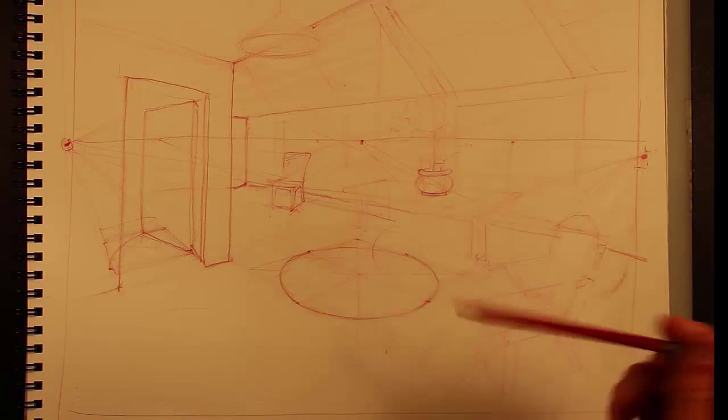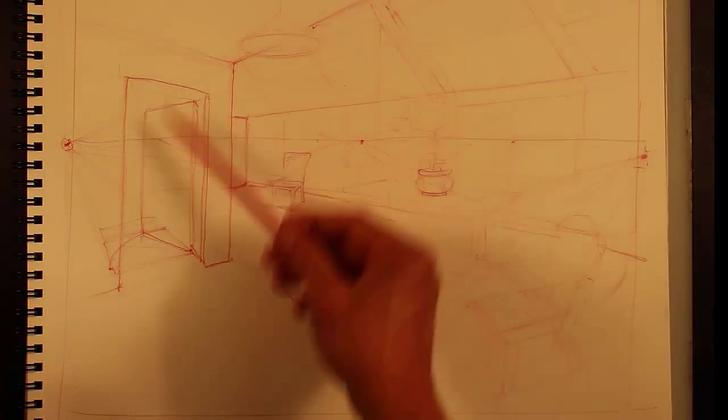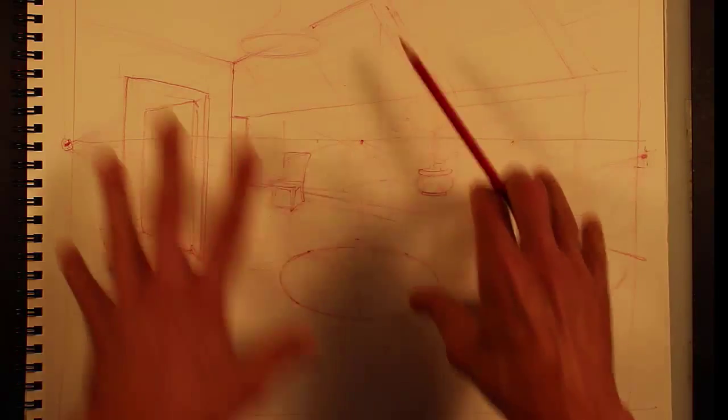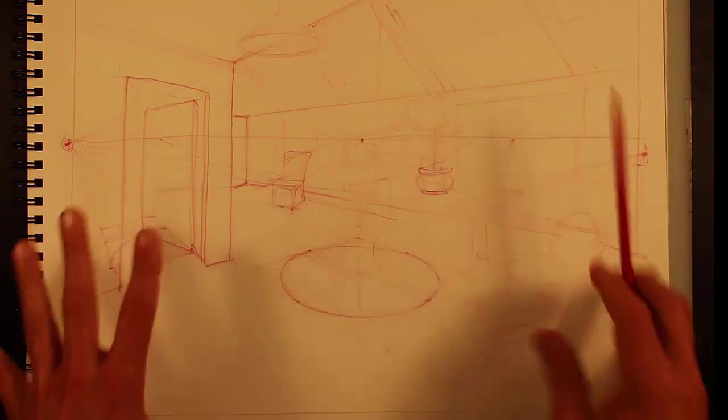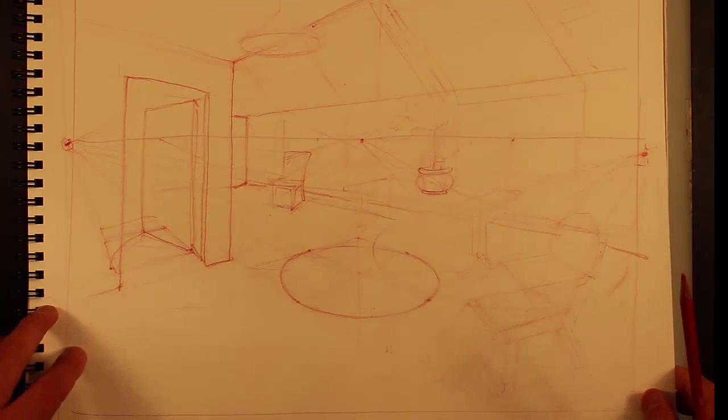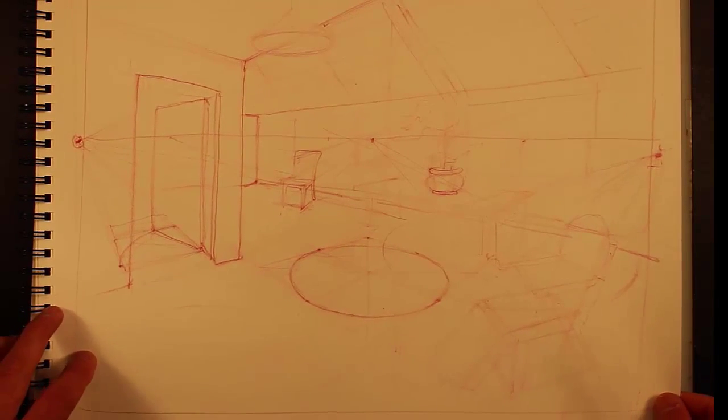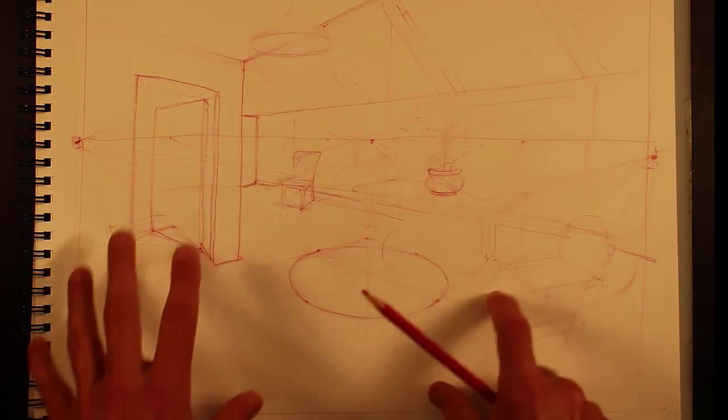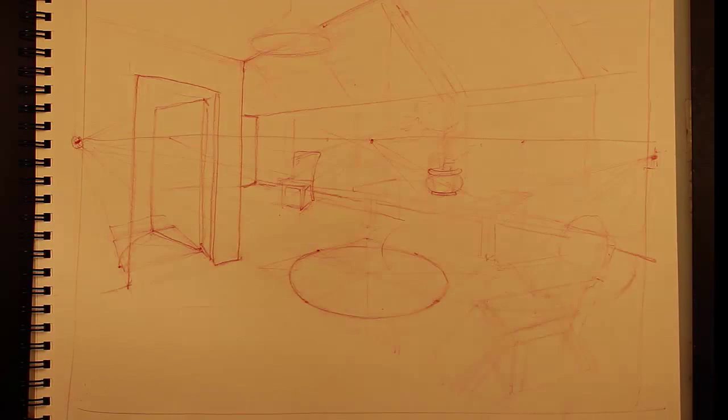So yeah, I would just lightly sketch in the basic feeling of where things go. Look how light I have it. You can hardly even see it. But once you get it plotted in, then you can start going and sealing the deal more.